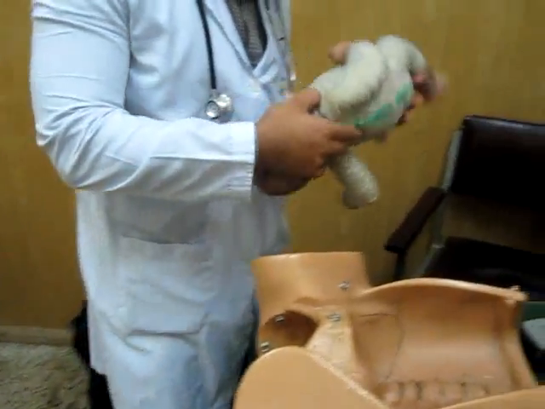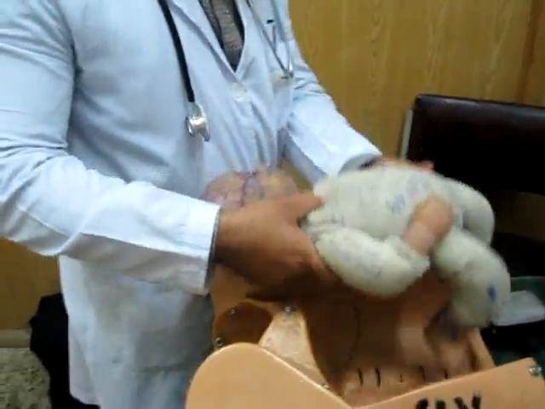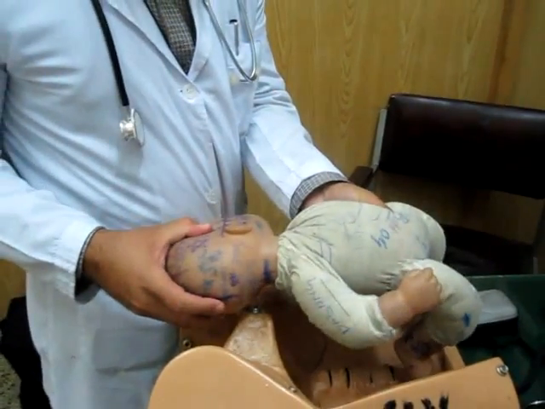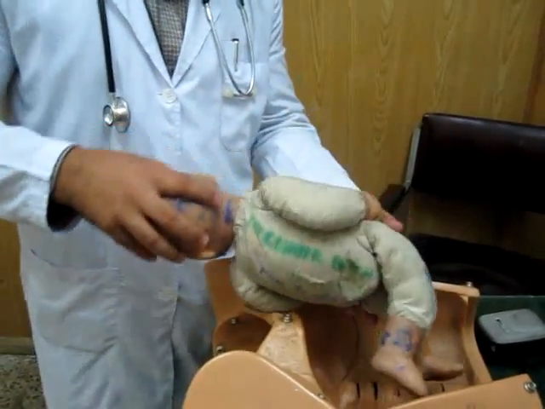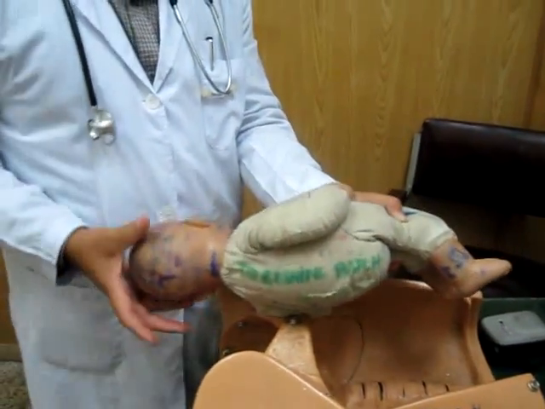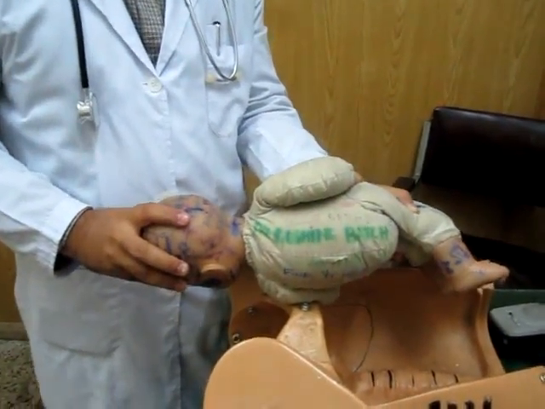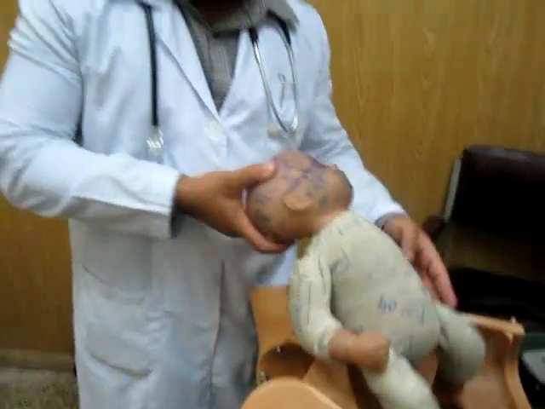Remember that everything which comes through the pelvic inlet would be transverse like this, head would be like this, but when it comes out of the outlet, it would be like this, except for the head which comes out like this. So this is all about natural vaginal delivery.